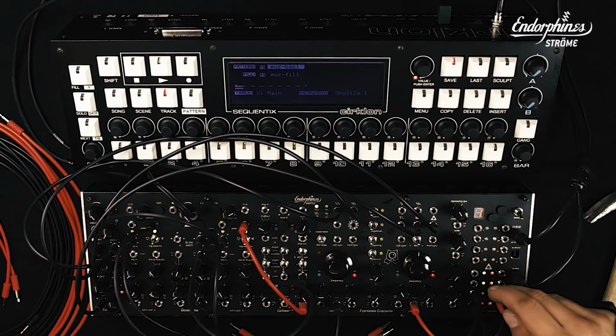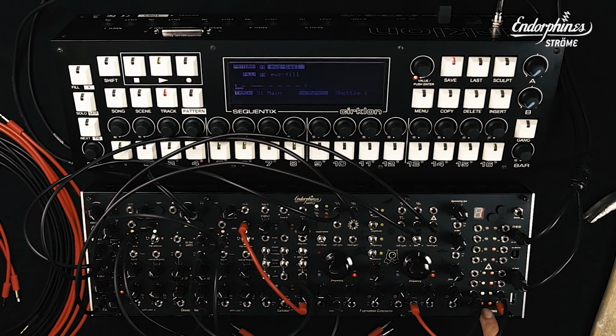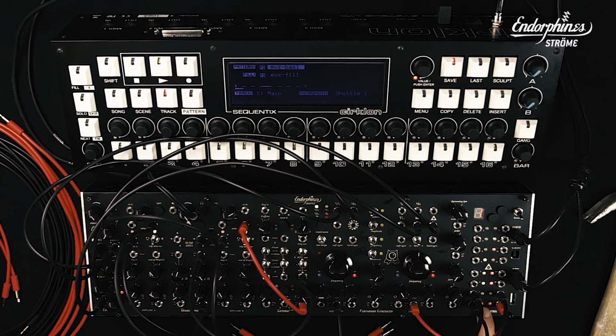So you can see gate information coming out here and the pitch information coming out on 8 and 16.